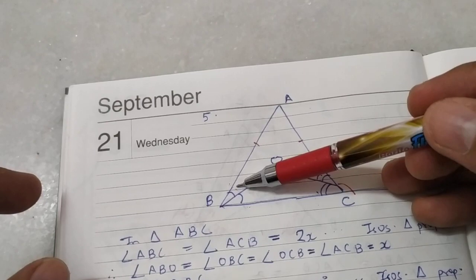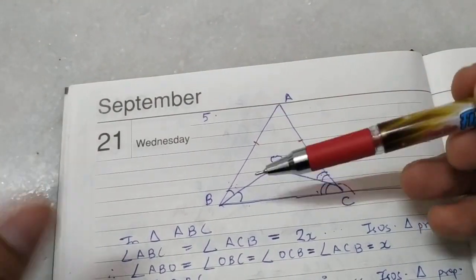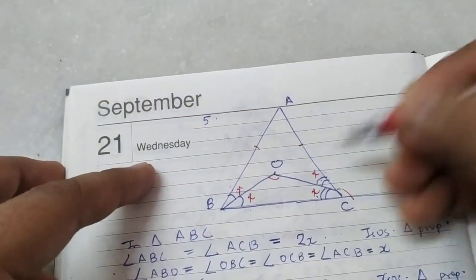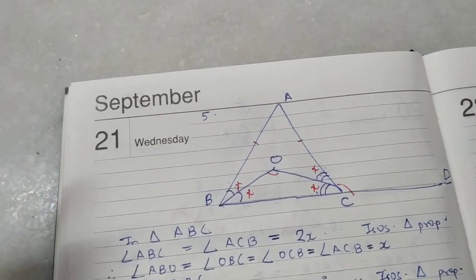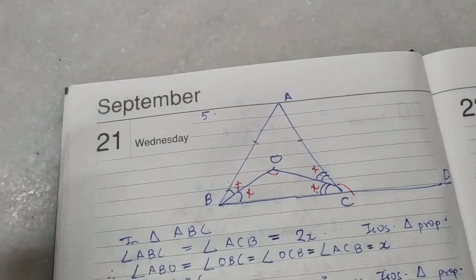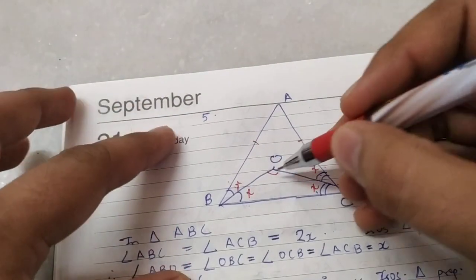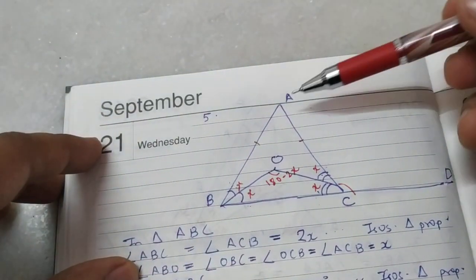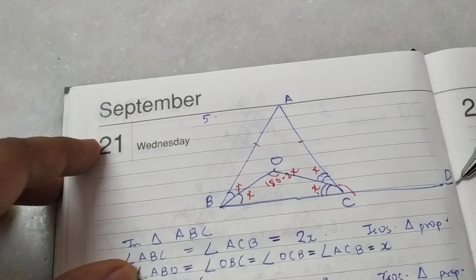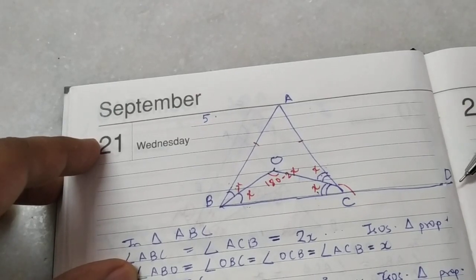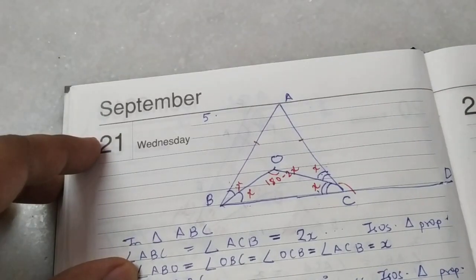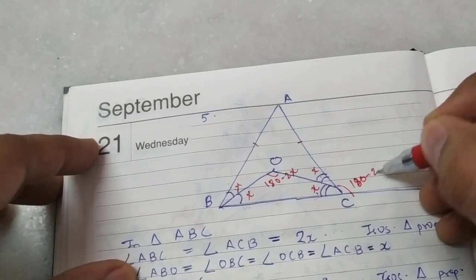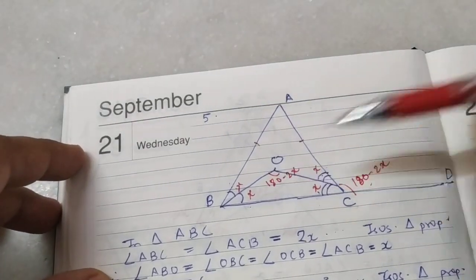And since these smaller angles are half of the big angle as given in the question, so now we can say that this is x, x, and even this is x and x. So all these four angles are equal as per the given data. Now in triangle OBC, if you use angle sum property, angle O turns out to be 180 minus 2x. And angle ACD is forming a linear pair with angle ACB. So it will be 180 minus 2x as well. So you see, this angle is equal to this angle indeed.